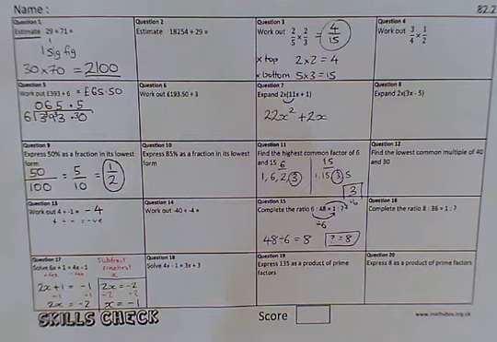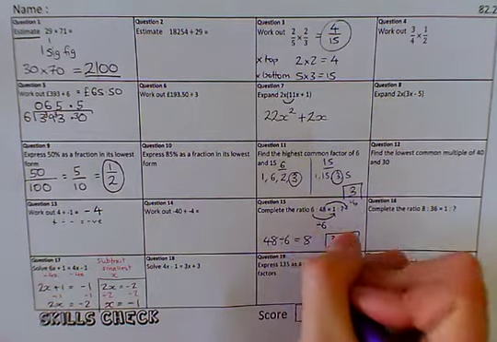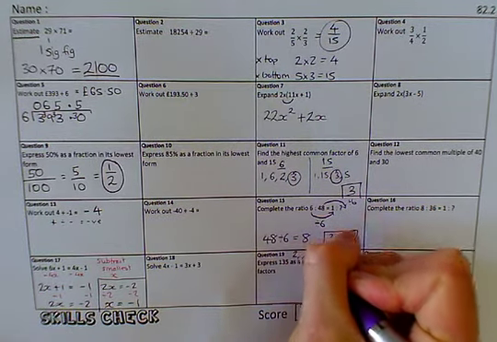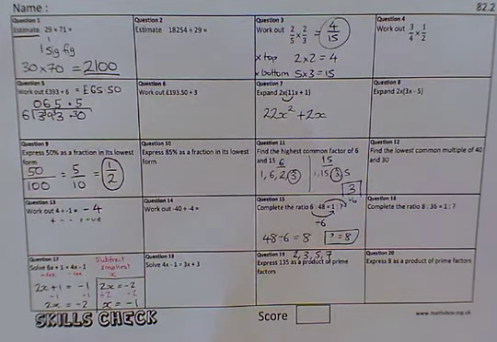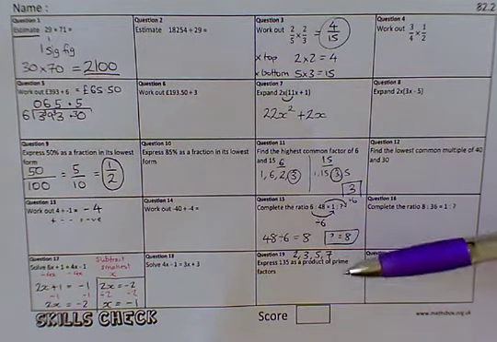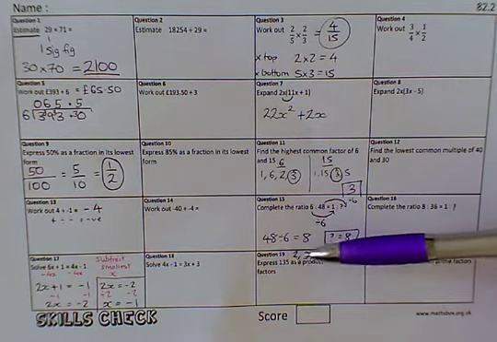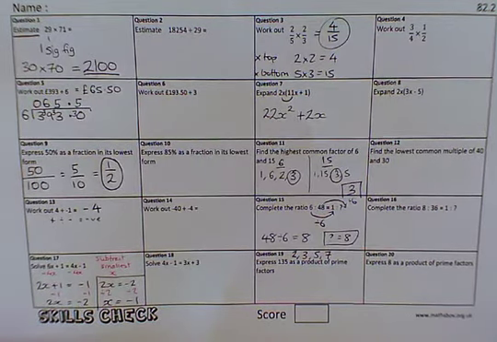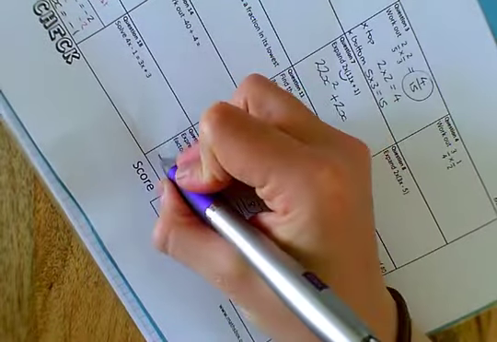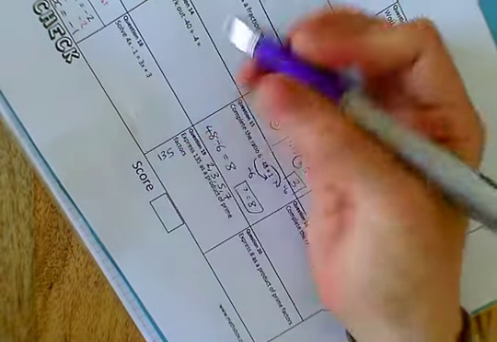Okay, last one. Question 19, we're asked to express 135 as a product of prime factors. Now I'm just going to write the first few prime numbers here. So we've got 2, 3, 5 and 7. And when we're asked to draw a prime factor tree or list something in prime factors, we're trying to think which prime numbers are a factor of this number. Okay, so I'm just going to turn the paper so that I've got room to draw this as a factor tree. And I'm going to put 135 at the top.